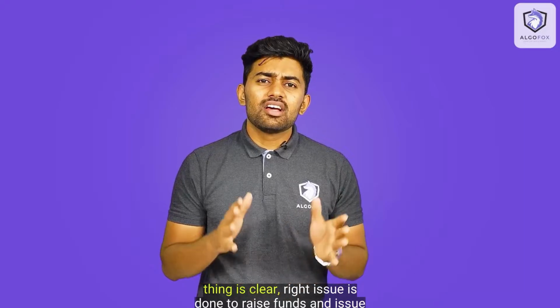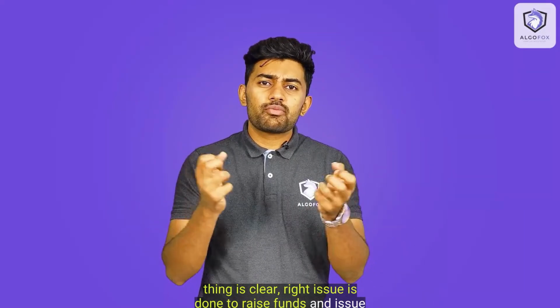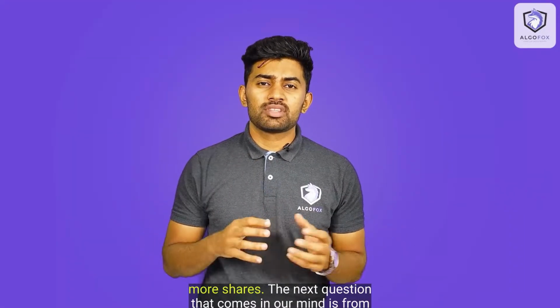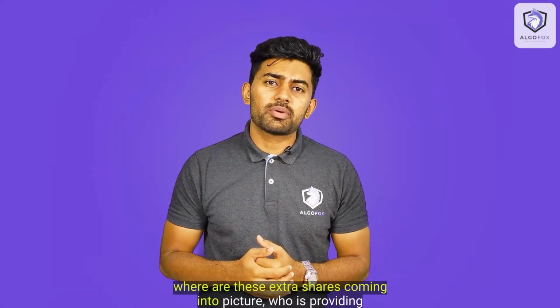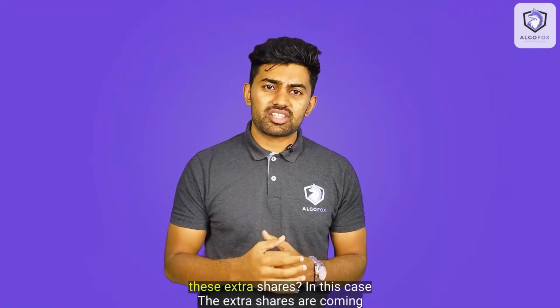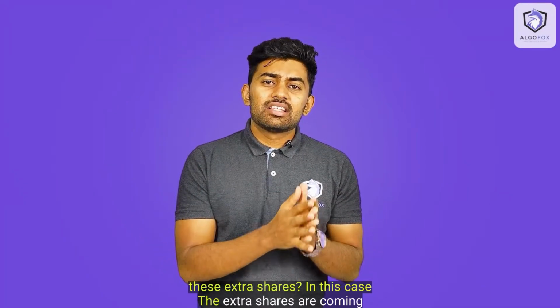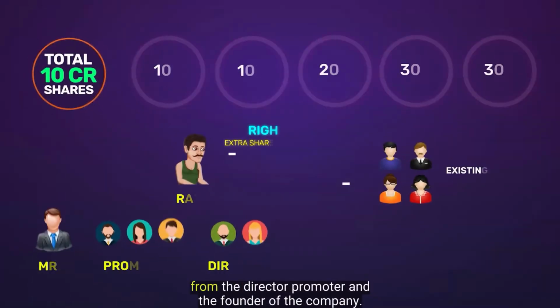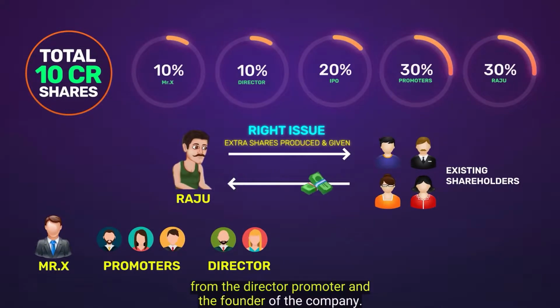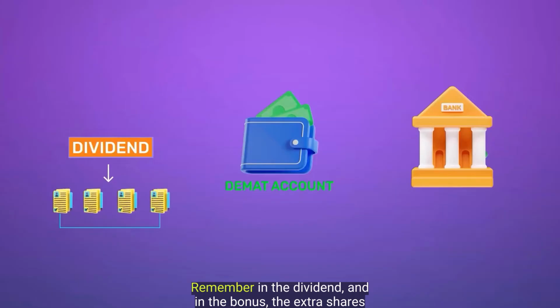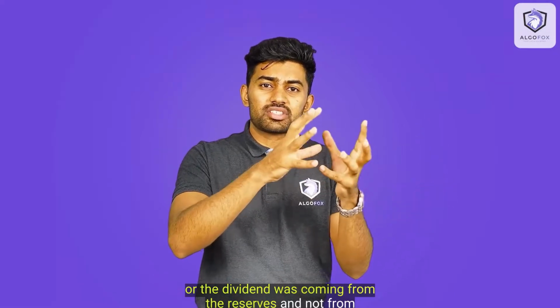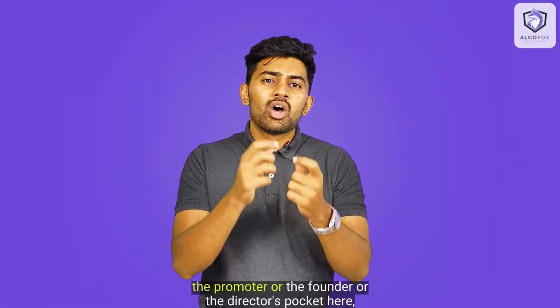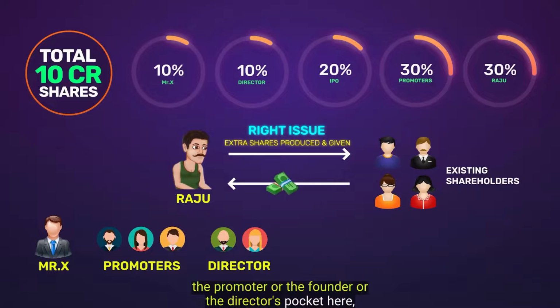So one thing is clear, a rights issue is done to raise funds and issue more shares. The next question that comes to our mind is, from where are these extra shares coming? Who is providing these extra shares? In this case, the extra shares are coming from the director, promoter and the founder of the company. Remember, in the dividend and in the bonus, the extra shares or the dividend was coming from the reserves and not from the promoter or the founder or the director's pocket.